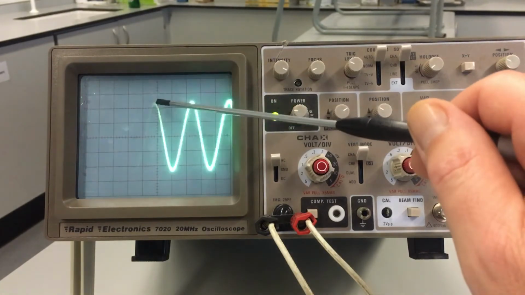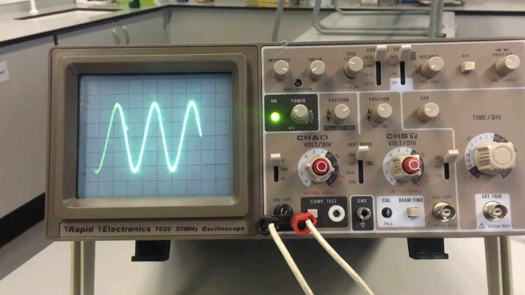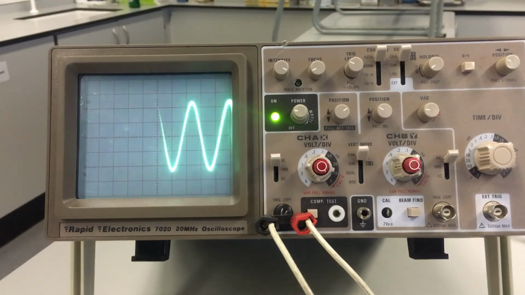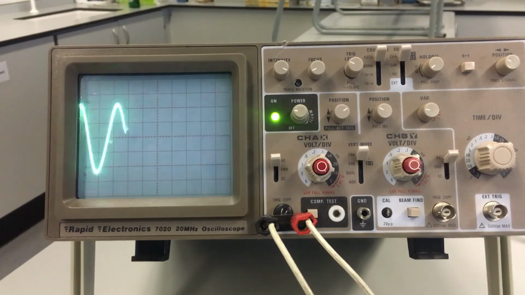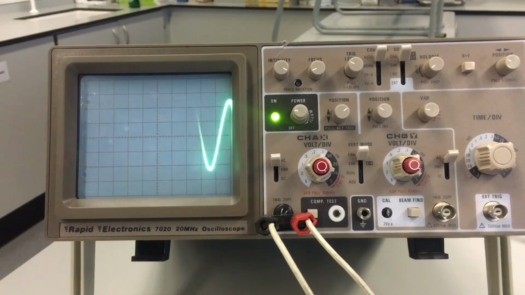So if it's 5 milliseconds from peak to peak, then that's the time period of the wave, time for one complete wave. Because we know that time period equals 1 over frequency, and if we do the calculation, if the time is 5 milliseconds, then the frequency is 1 over 5 milliseconds, which is 200 Hertz.